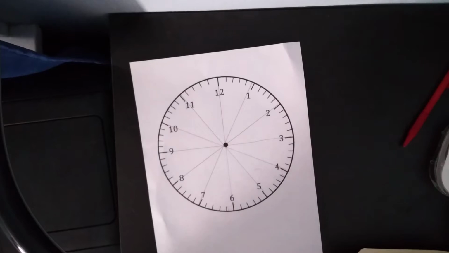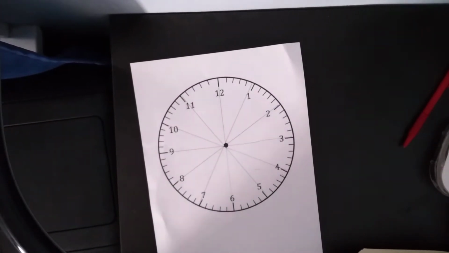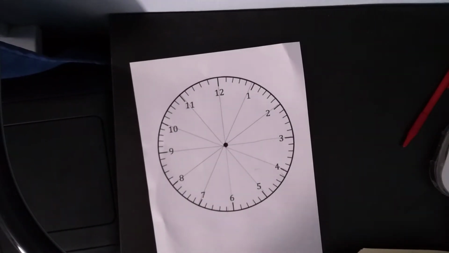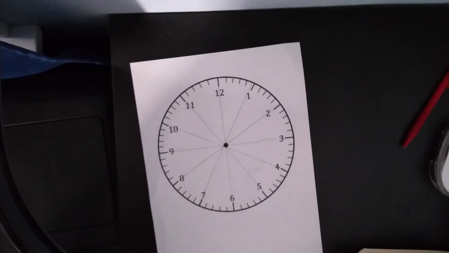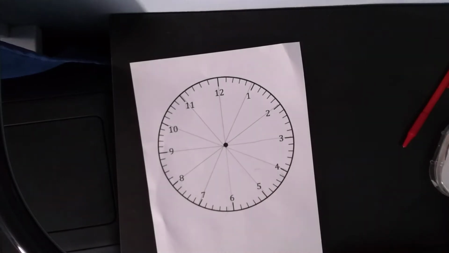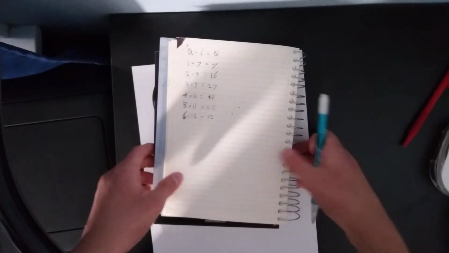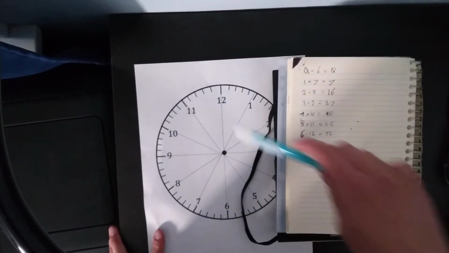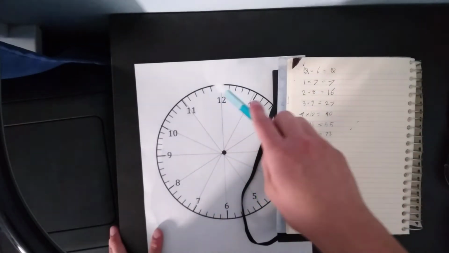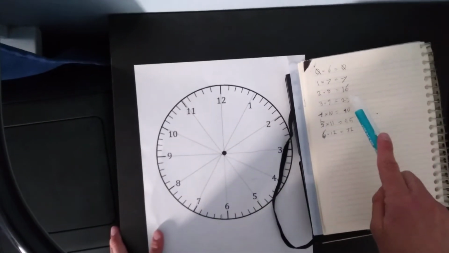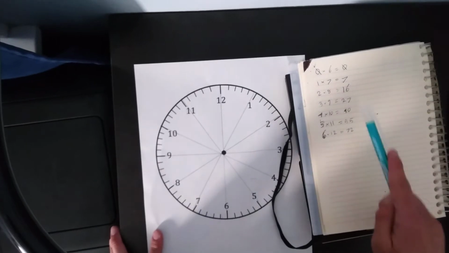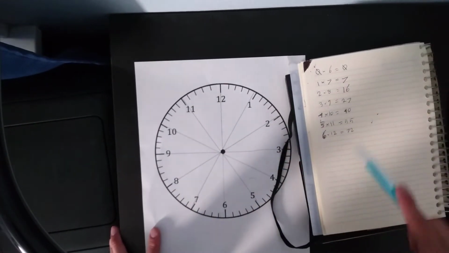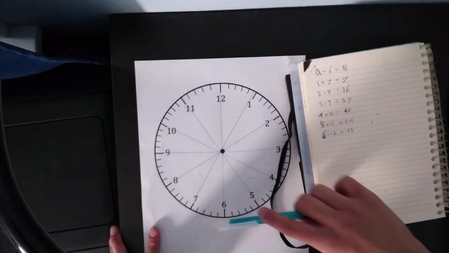Okay, so I've mapped out the products of the different numbers and their clock opposites. Pardon my very off-center lines, I'm not that good at that. So I decided to write down the equations and their products. 0 times 6 is 0, 1 times 7, 7, 2 times 8, 16, 3 times 9, 27, 4 times 10, 40, 5 times 11, 55, and 6 times 12.